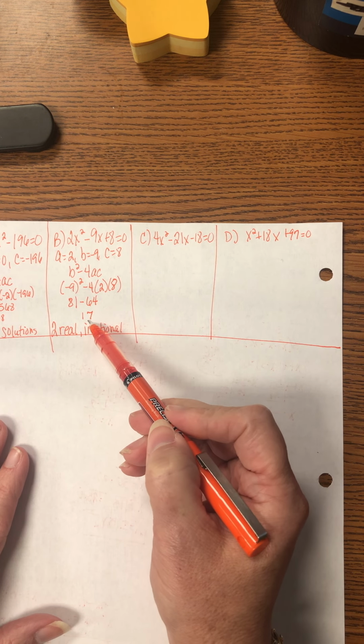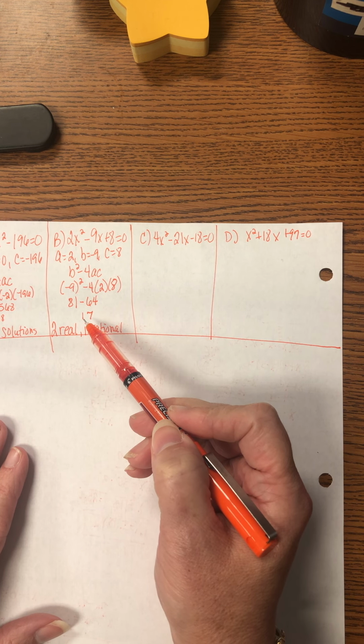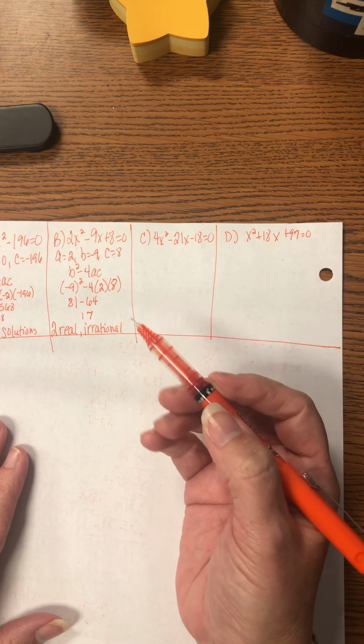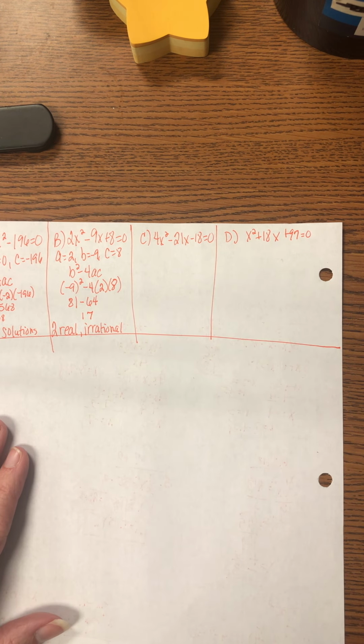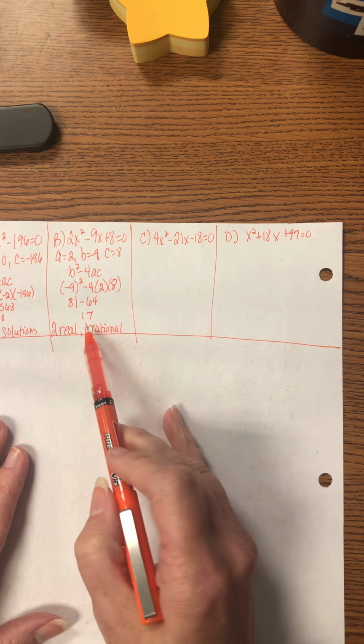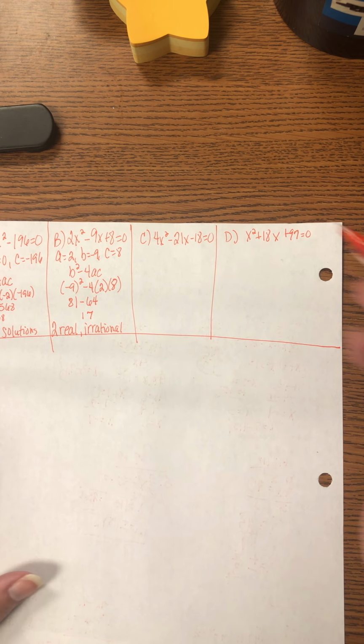Let's think about this. This is your discriminant. This is what's under the radical, and the square root of 17 is going to give you a repeating decimal on your calculator that you would have to round. So that's going to give you an irrational number.